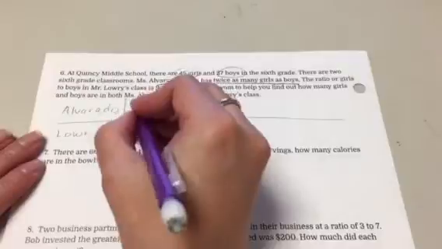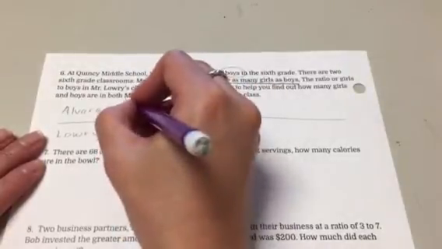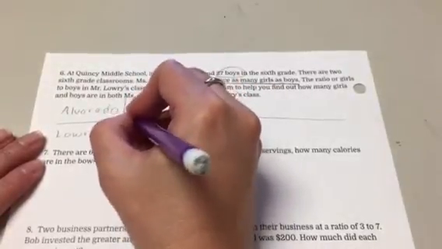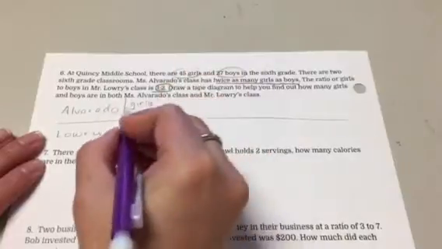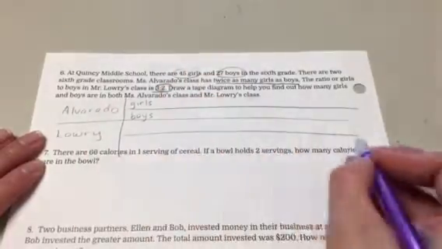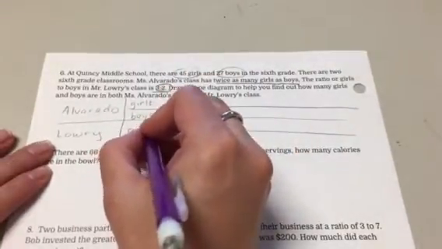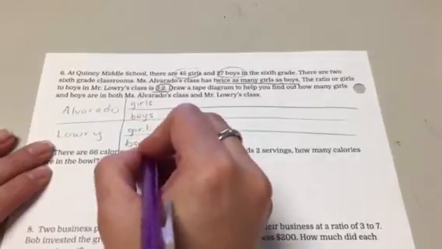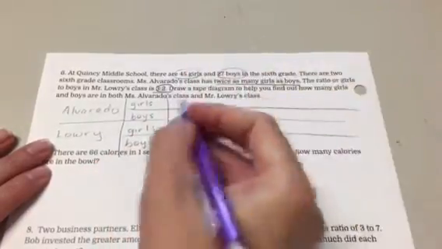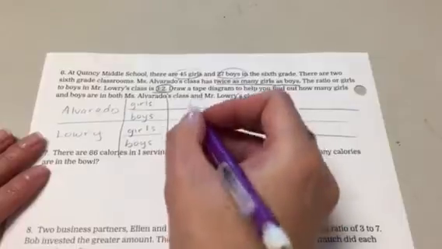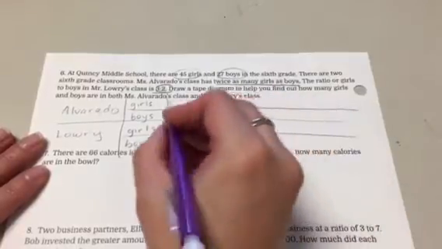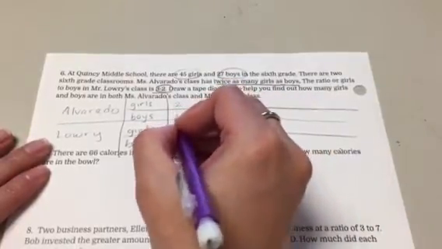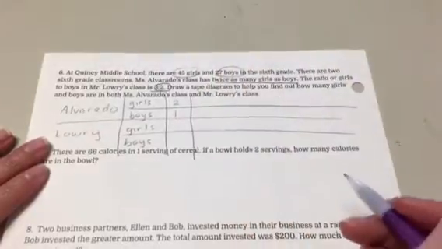Now in Miss Alvarado, it says there's twice as many girls as boys. So now I'm going to label girls versus boys. Same thing in Mr. Lowry's class. Girls and boys. Okay, in Miss Alvarado's, there's twice as many girls as boys, so there's a ratio of 2 to 1 when they say twice as many.